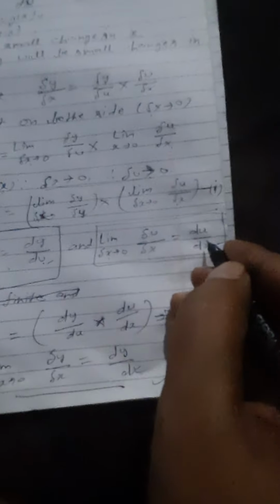Why we can write this, I can explain in the next video if you want. And the limit as delta x tends to 0 of delta u upon delta x will be equal to du by dx. Hence proved. In short, we got both.